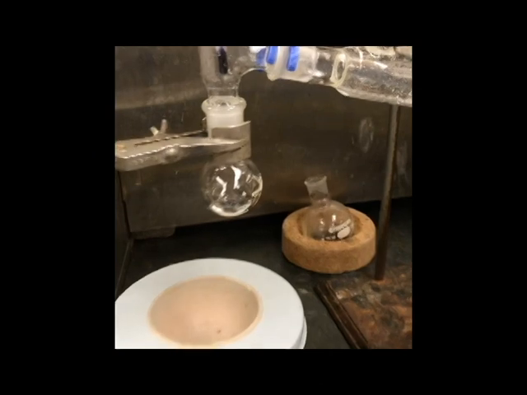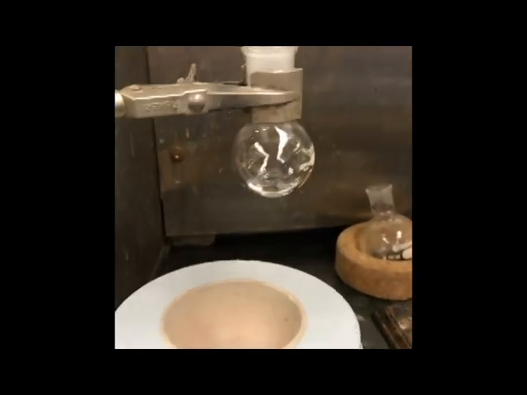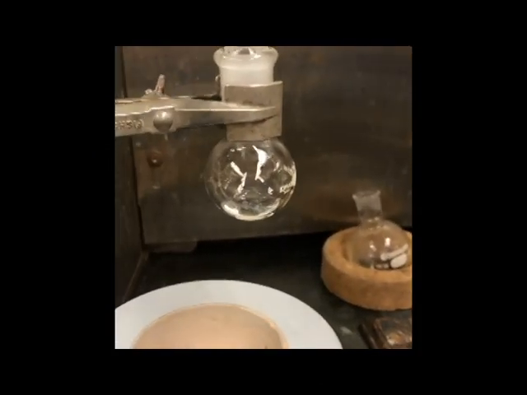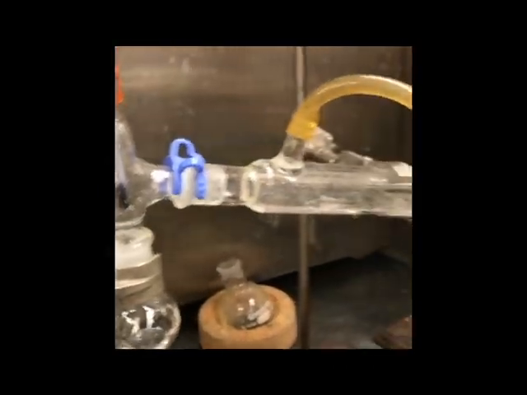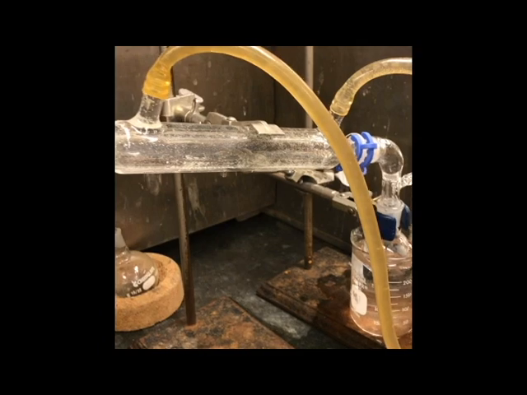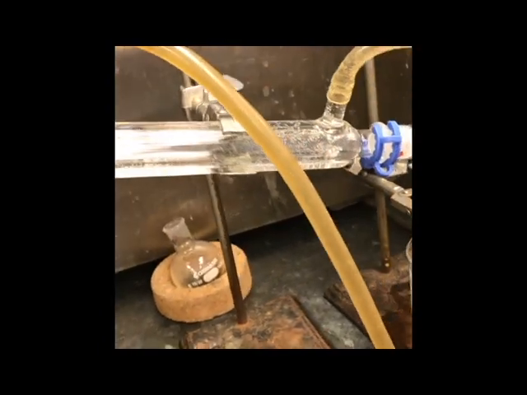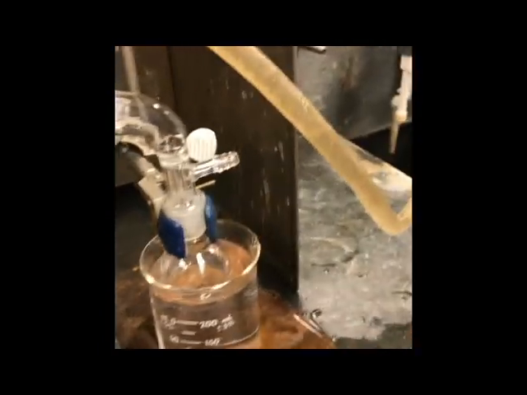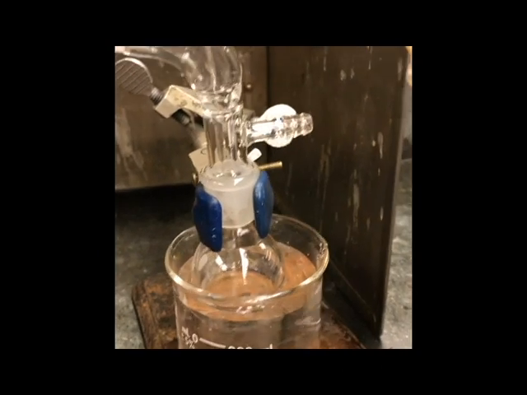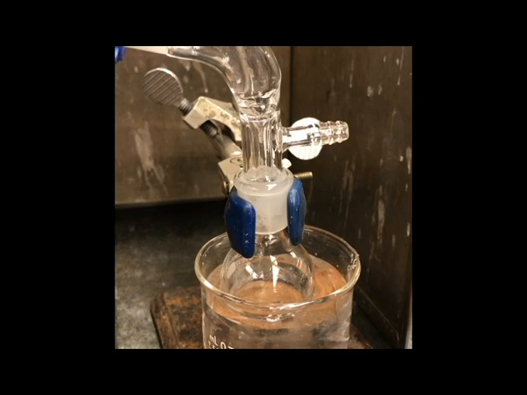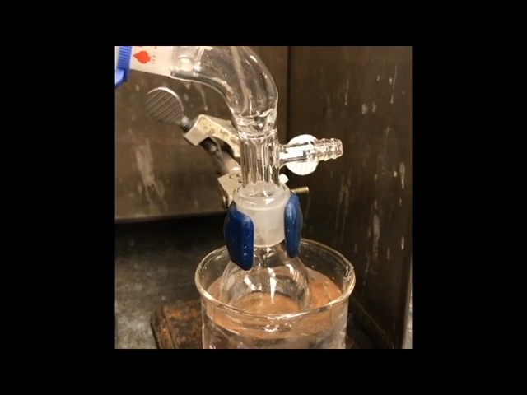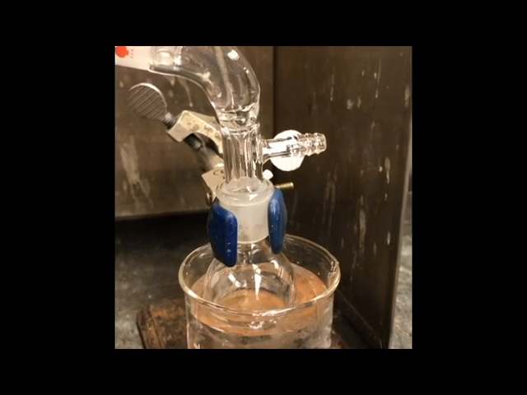So here we are at the conclusion of our second distillation. You can see here that we did not distill to dryness. There's still some remaining liquid in the reaction flask. Our temperature varied from 78 to 87 degrees Celsius. Over here you can see our purified reaction mixture, still being cooled in an ice bath to limit evaporation loss. So now that we have completed this step, we're going to move on to our characterization tests.